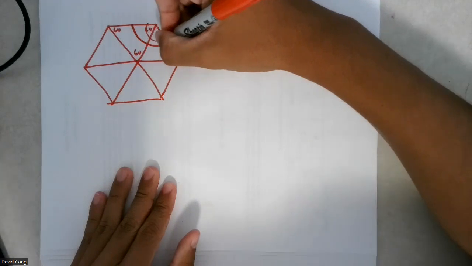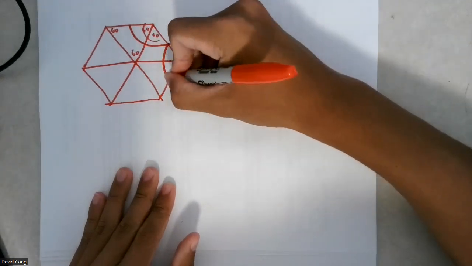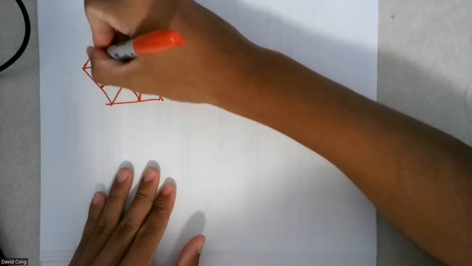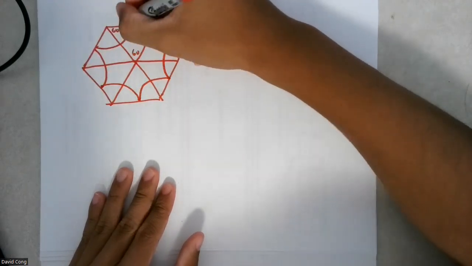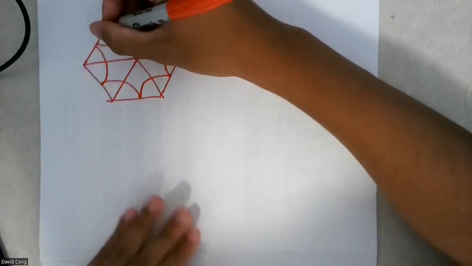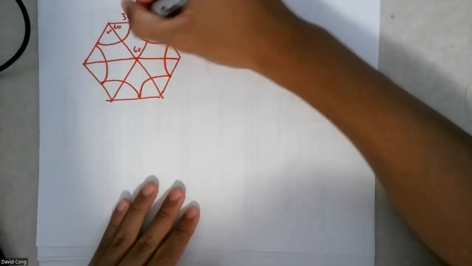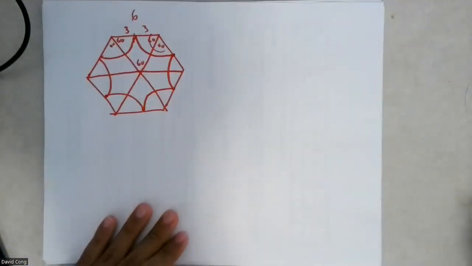And what does this tell us? This angle is 120. And we also see the circle-shaped objects. What are these? These are just portions of a circle that are 120 degrees. We know this is side 6, and these split it perfectly, so 3 and 3, because it tells us in the question. And we want to find the region in here.